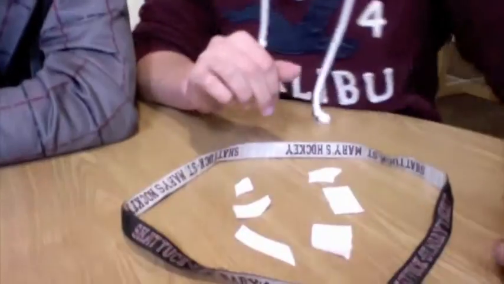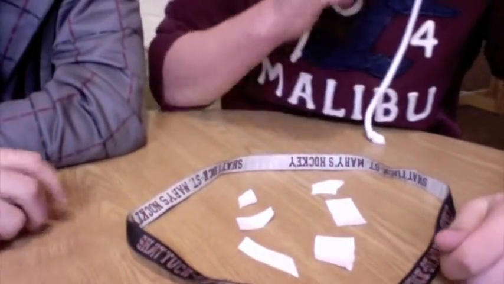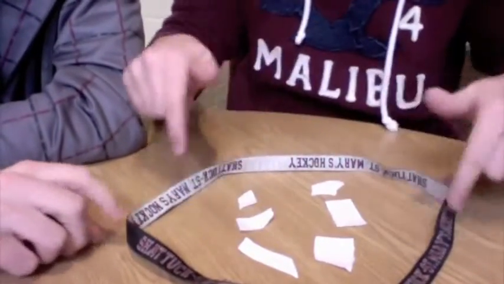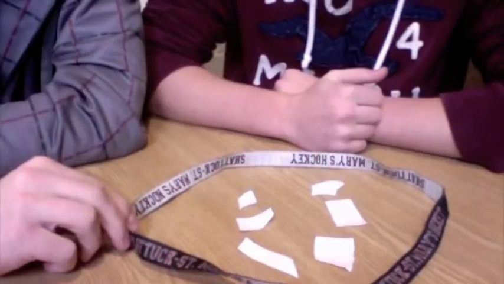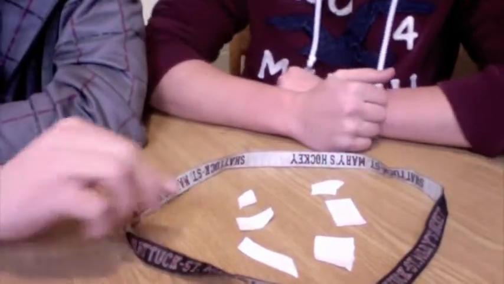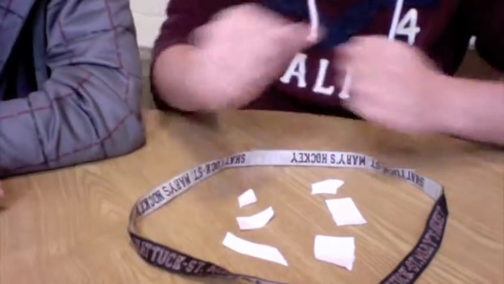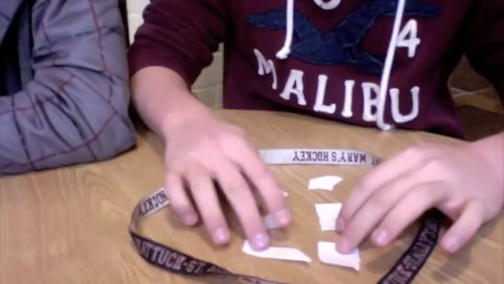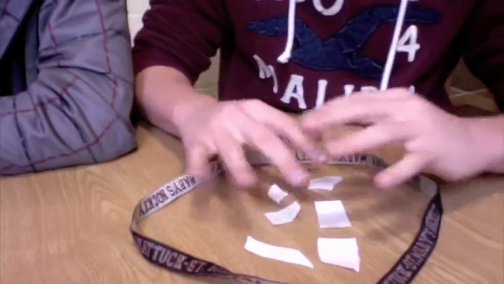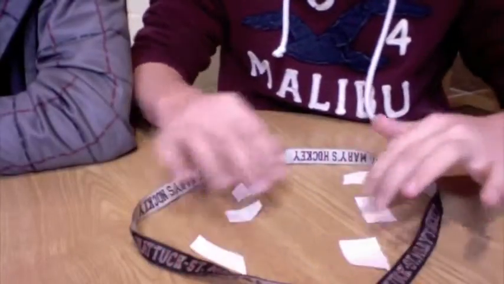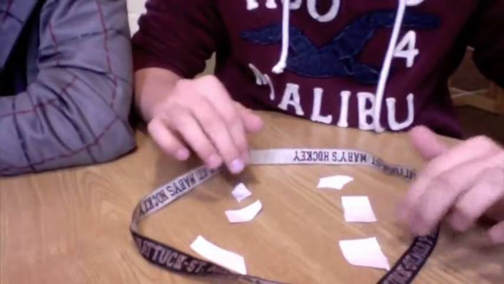And what we have here is all molecules, atoms. The key ring is the cell wall, and the paper is the molecules. All right, and what happens is they're in a high area of concentration, and then they spread out into lower areas of concentration to form an equilibrium.